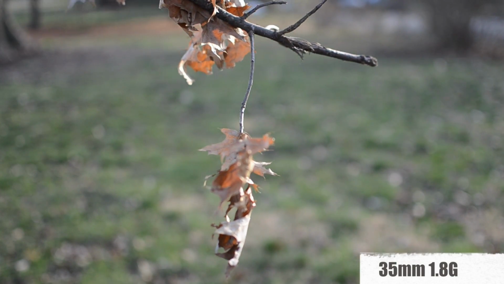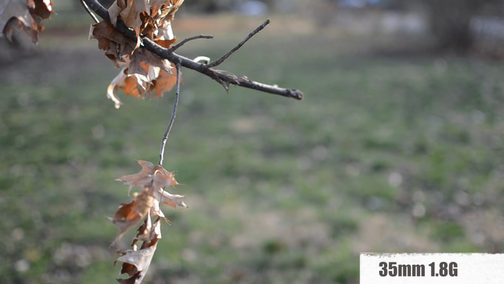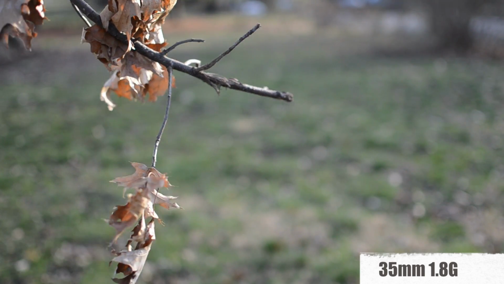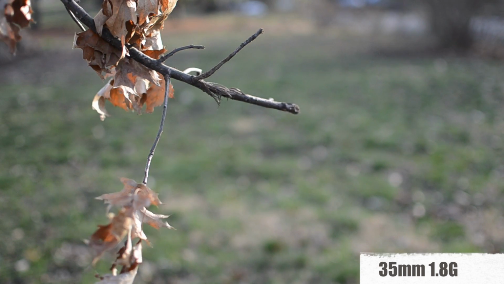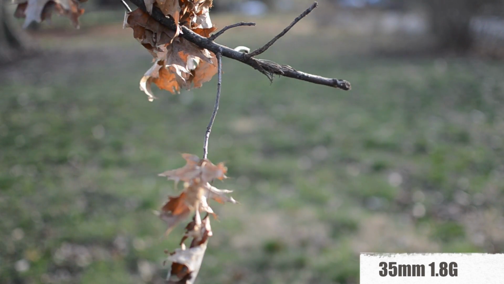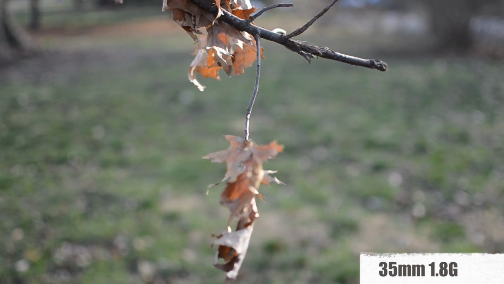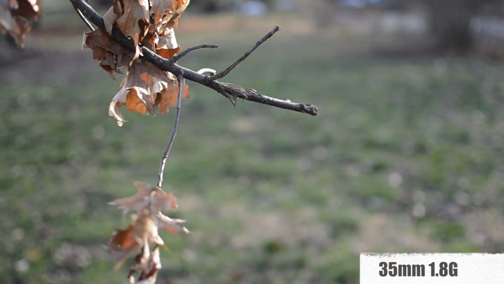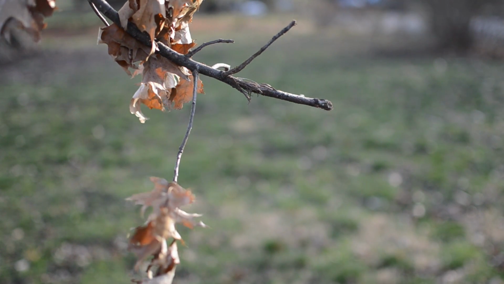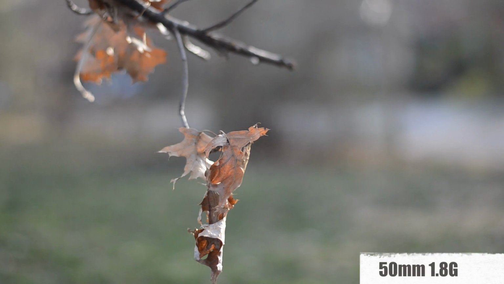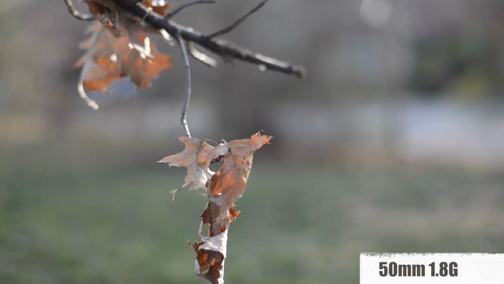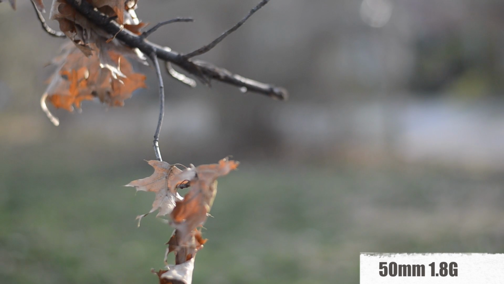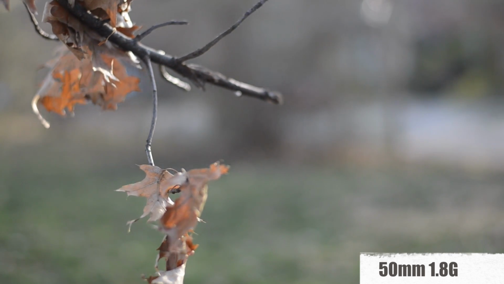So I just wanted to show you a couple of samples. Okay, so the first example here is some leaves on a tree. I'm basically looking for the shallow depth of field effect, where the background is nice and blurry and blown out, and the foreground is sharp and in focus. Now here's an example of the 50mm 1.8G. Both of these shots I did at f2 to compare the lenses at the same aperture.